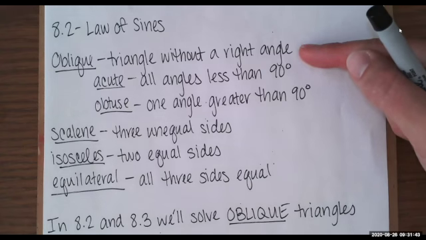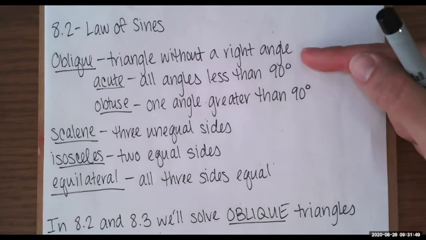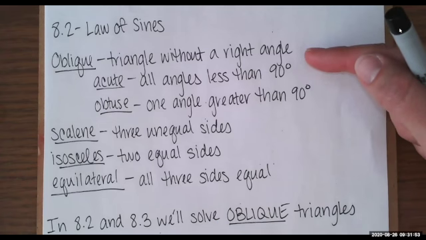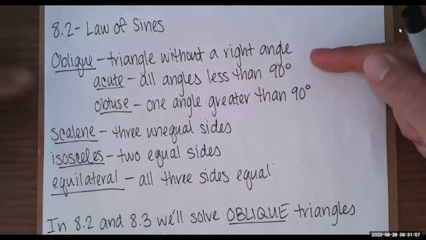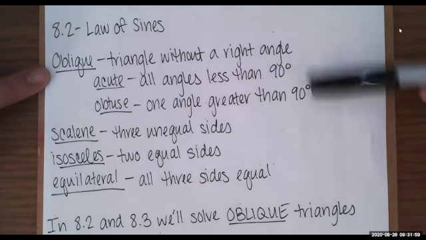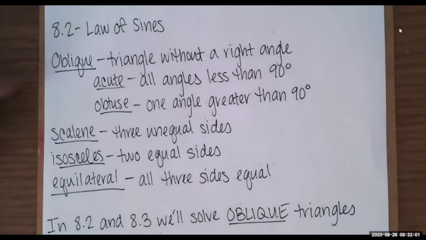These next two sections are going to be particularly useful to you in your physics and engineering classes because in the real world, everything's not a right triangle. So this is going to help you learn how to solve for missing angles and missing sides in any triangle whatsoever. So out of the oblique triangles, there are two other types, two other classifications.